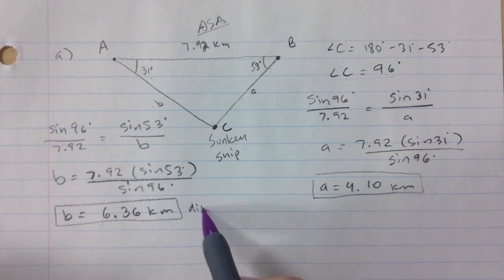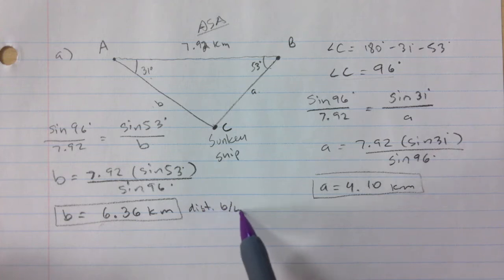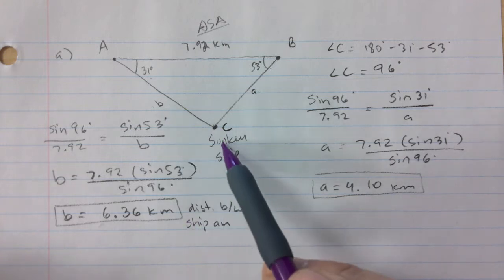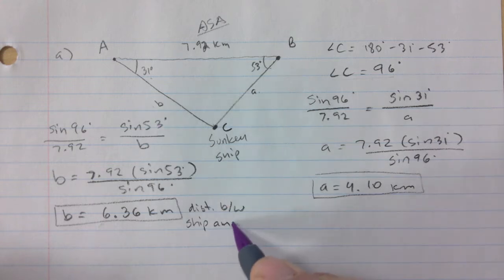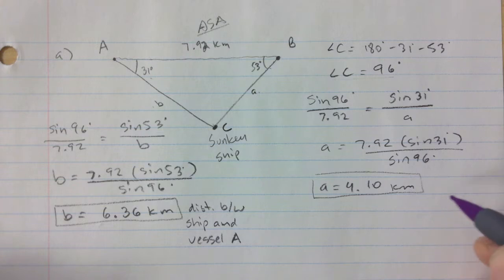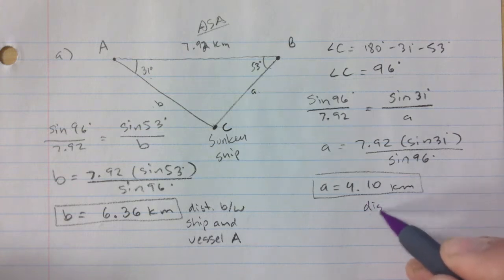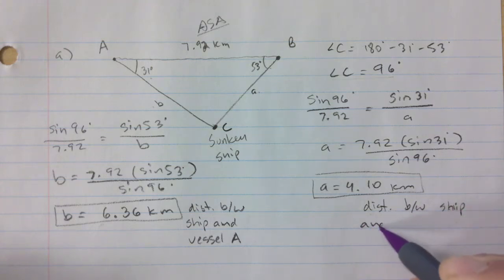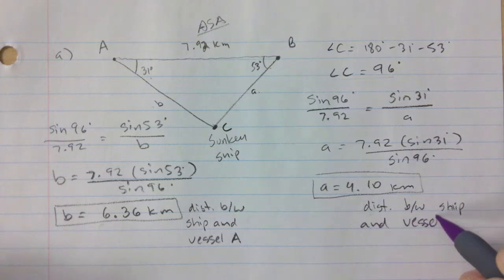I'll just make note: B is the distance between the ship and vessel A. This is the distance between the ship and vessel B.